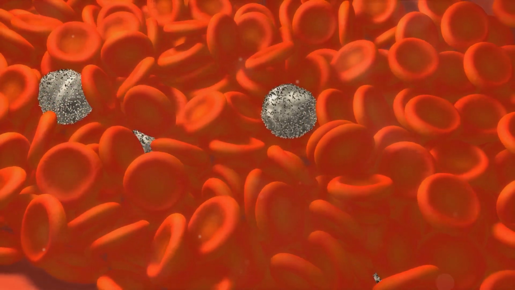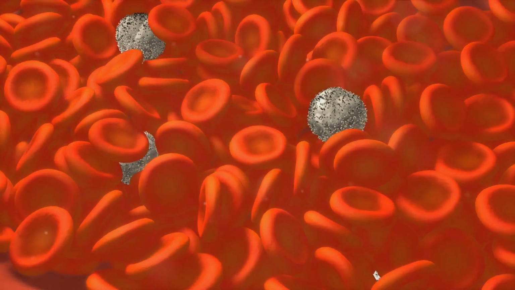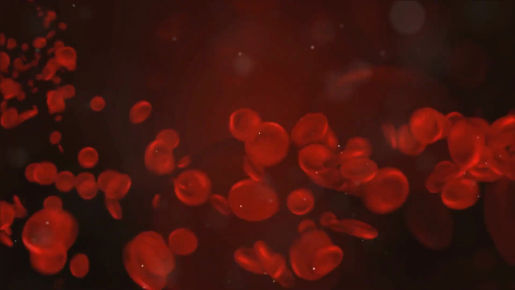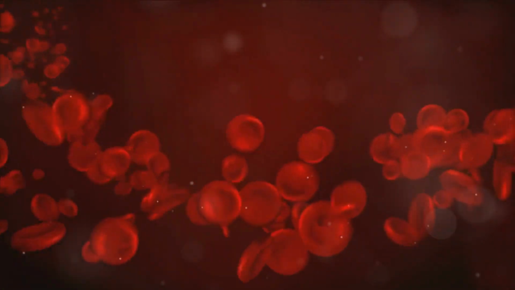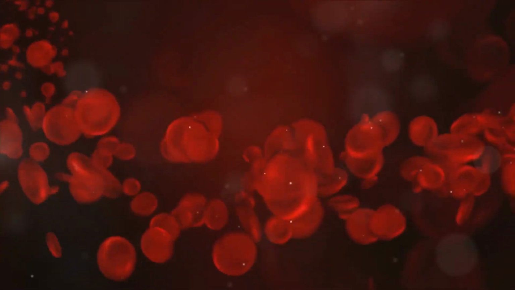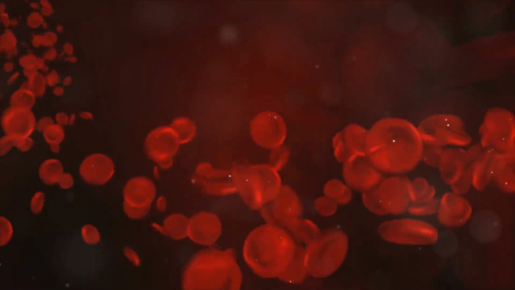Picture this. In every cell of your body, there's a gene called HBB. This gene is like a blueprint for creating beta-globin, an essential piece of the hemoglobin protein. Hemoglobin, as you might remember from biology class, is the superhero protein that enables our red blood cells to transport life-giving oxygen throughout our bodies.